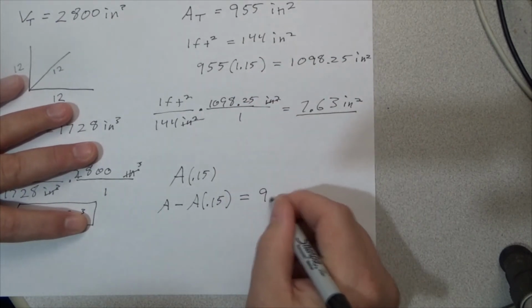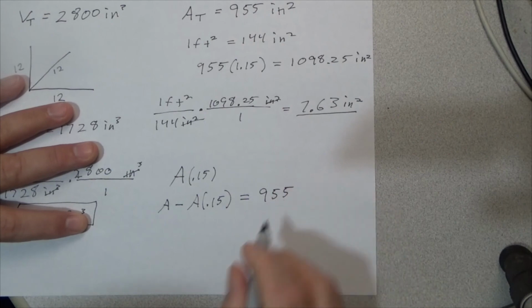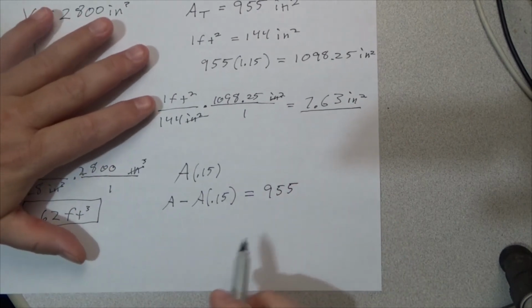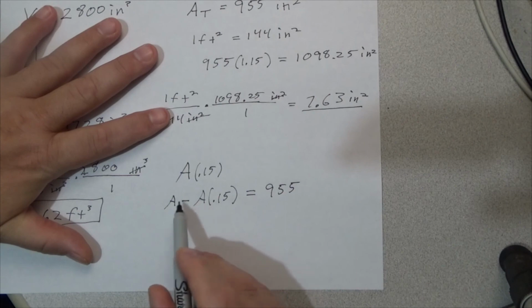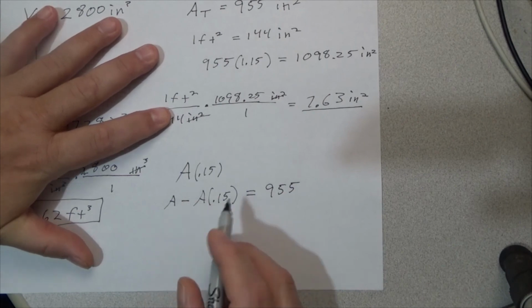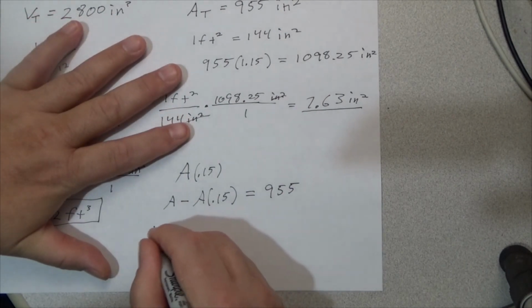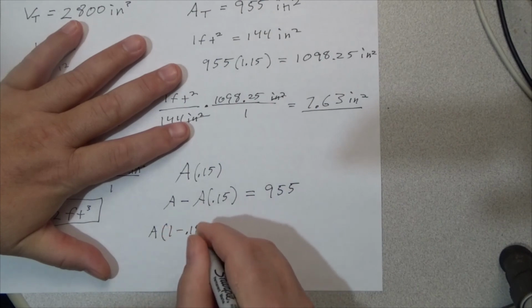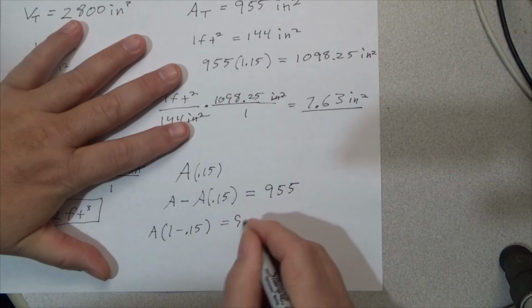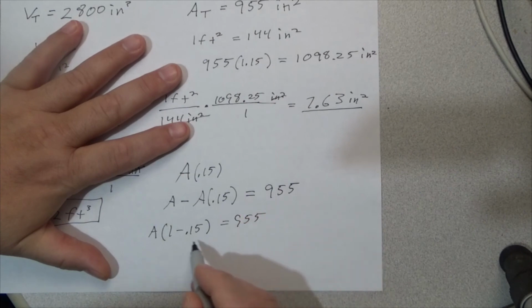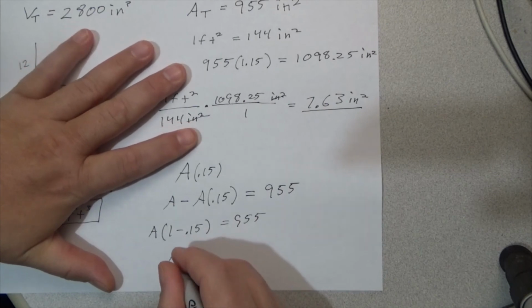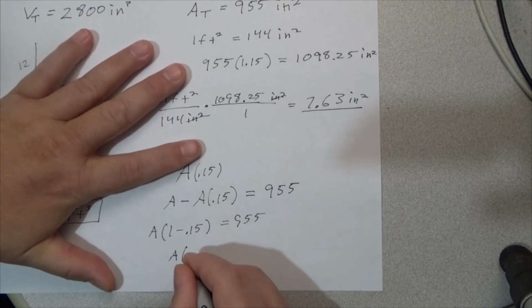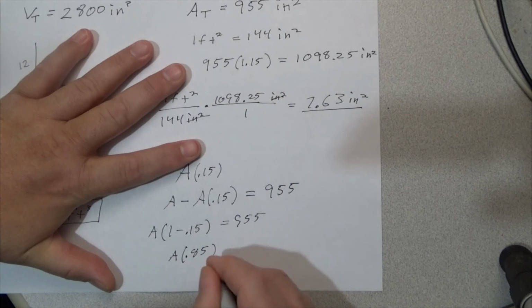Well, let's do a little bit of algebra over here. Let me factor out the area. So A times 1 minus 0.15 equals 955. So this 1 minus 0.15 is area times 0.85 equals 955.